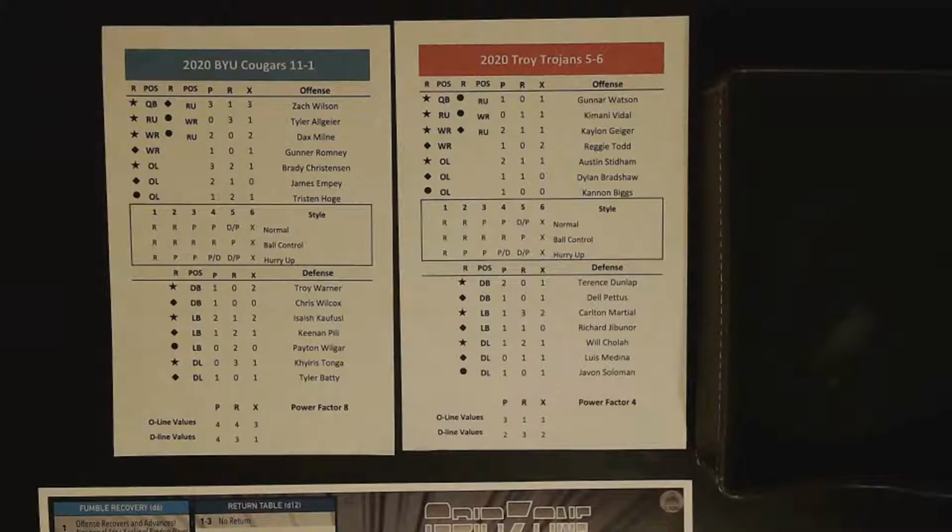And I'm working on some homebrewed college football teams, so this is my first test game of that. And yeah, no power factor. And again, this is going to be a lot greater than in the NFL.